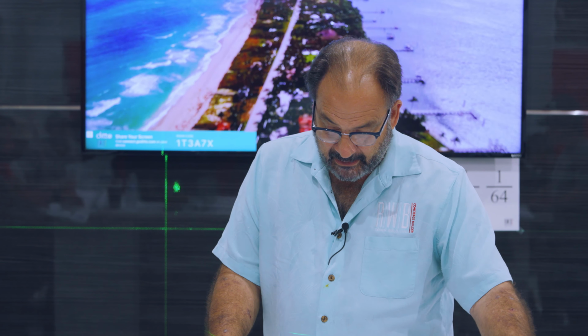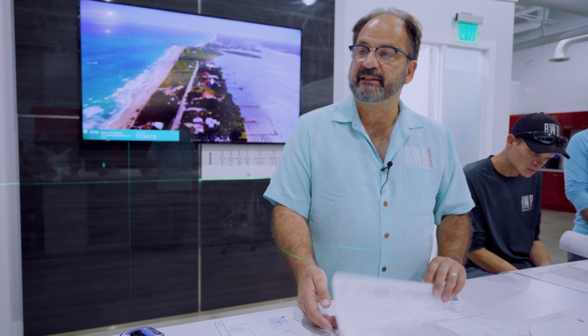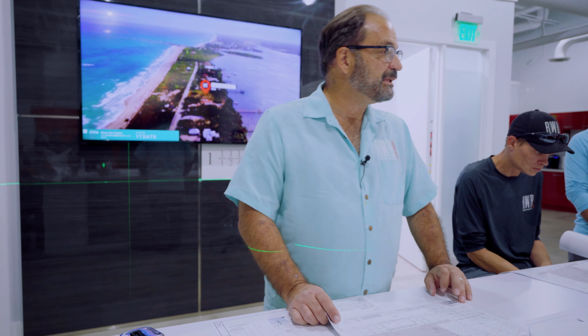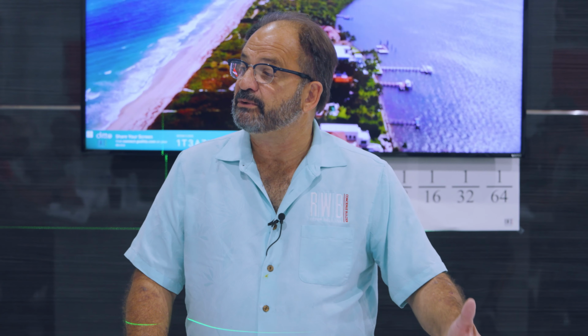Okay? Everything you do should be on this shop drawing. Everything that's needed by the electrician, everything that's needed by the plumber should be on the shop drawing. And if it's not, you should go back to your supplier, your architect, give him the information he needs so that he can locate the transformers on here.